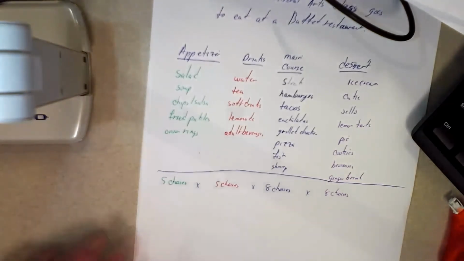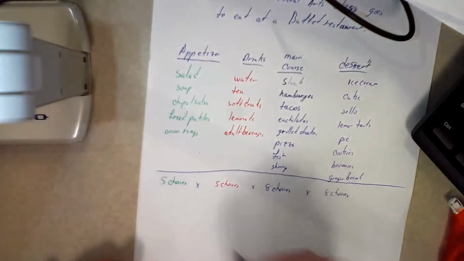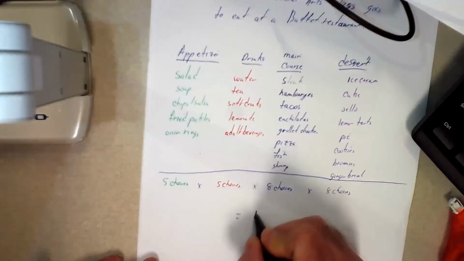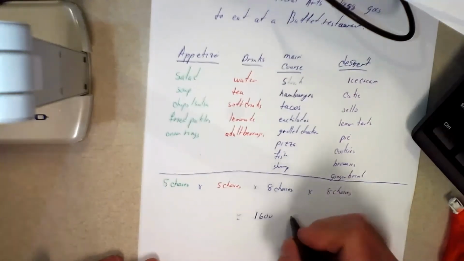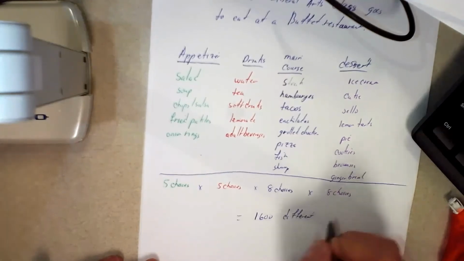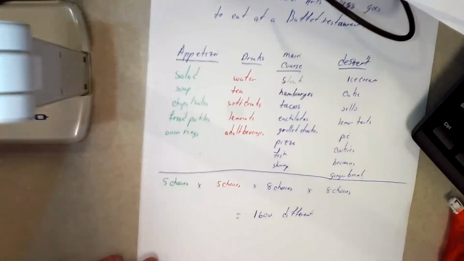I'm going to multiply 5 times 5 times 8 times 8, and I get a total of 1,600 different choices or outcomes.